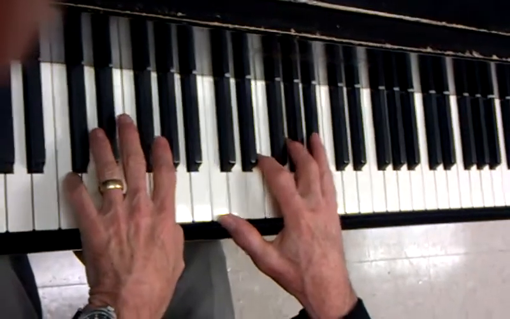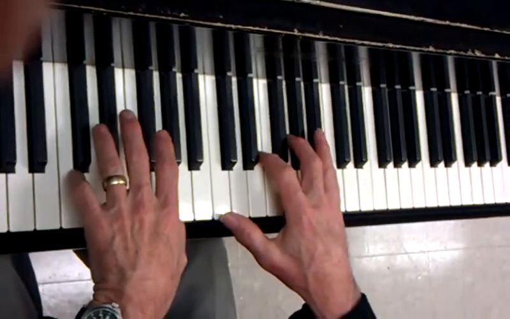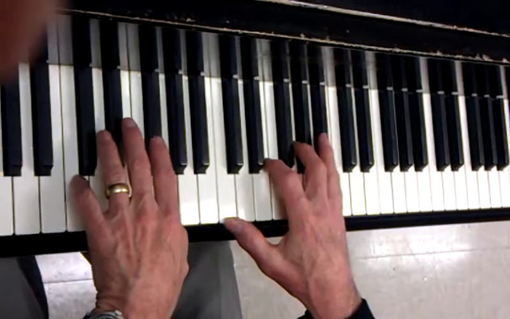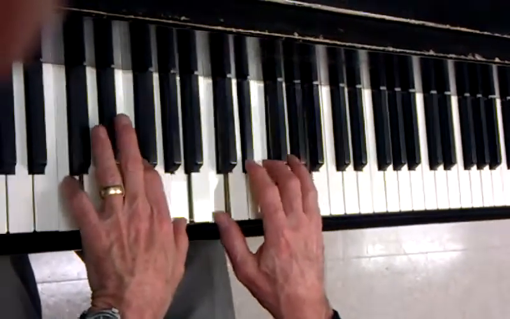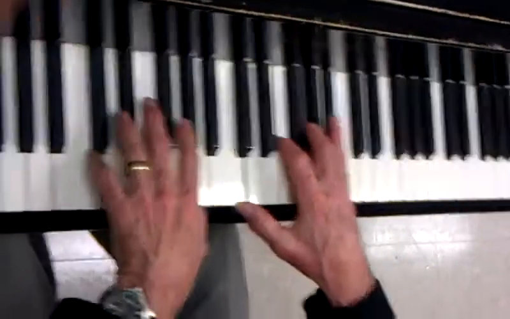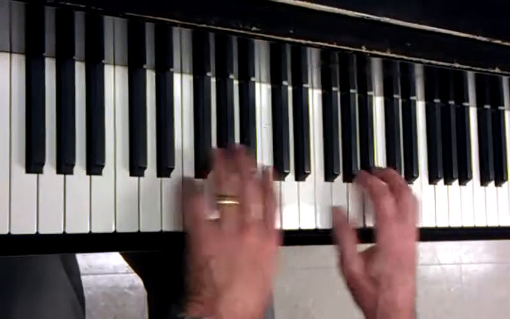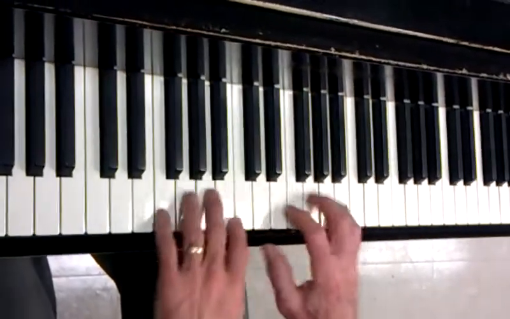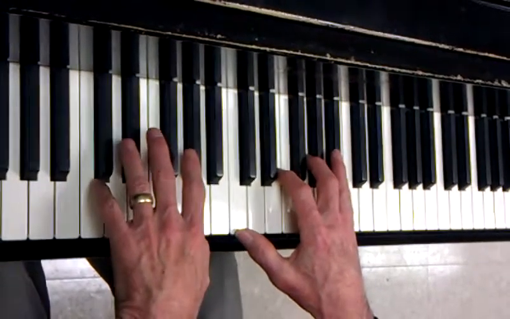Ain't nothing but a hound dog crying all the time. You ain't nothing but a hound dog crying all the time. You ain't never caught a rabbit and you ain't no friend of mine.